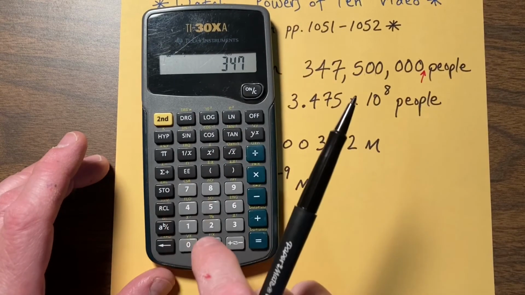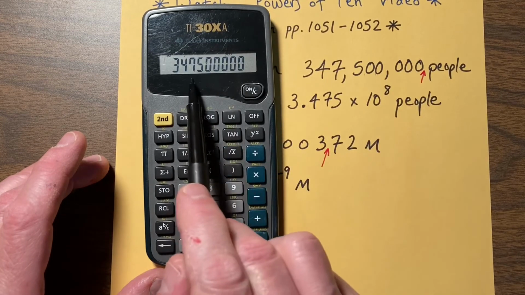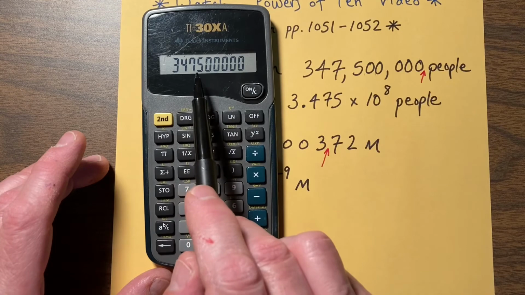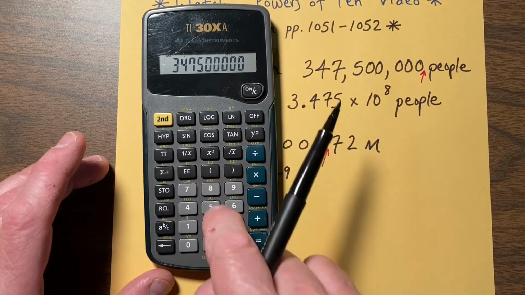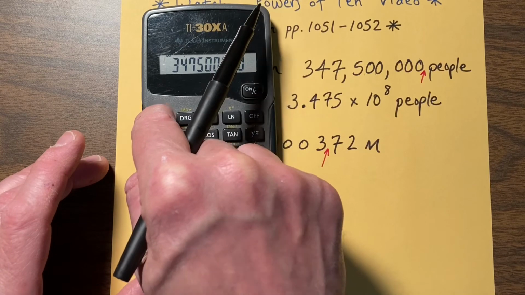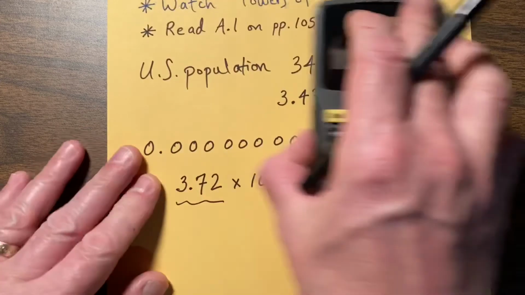If you want to go back to scientific notation from a number you entered this way, let's say I enter 347,500,000, and I want to write it as scientific notation using the calculator. On this one, I go to the second function of the 5 key, and that puts it in scientific notation like that. Same goes for very small numbers.